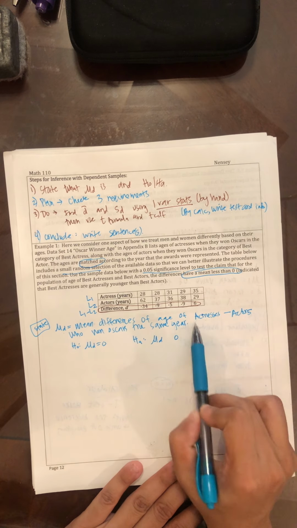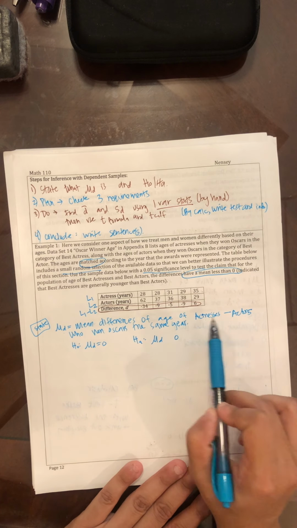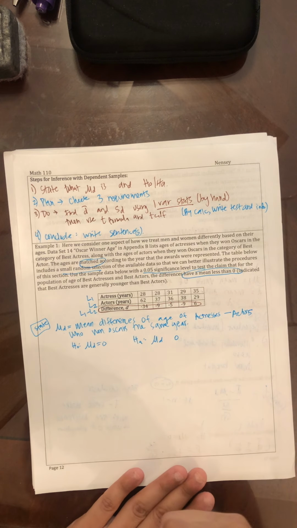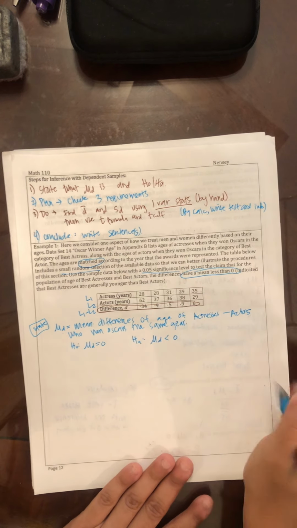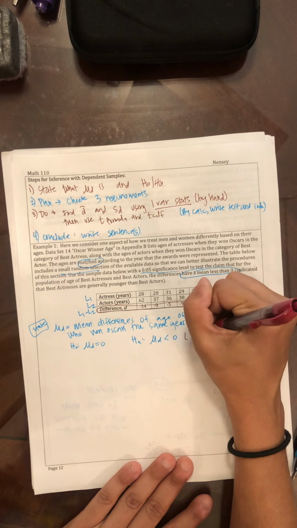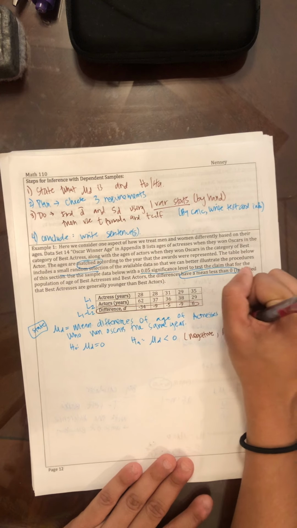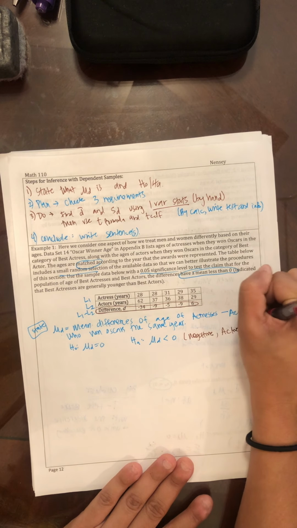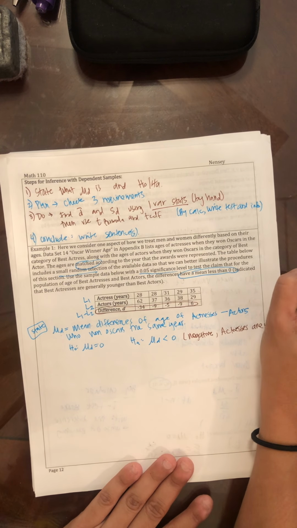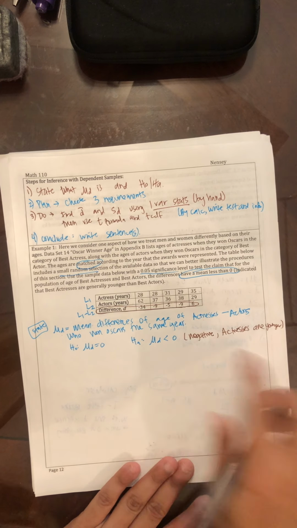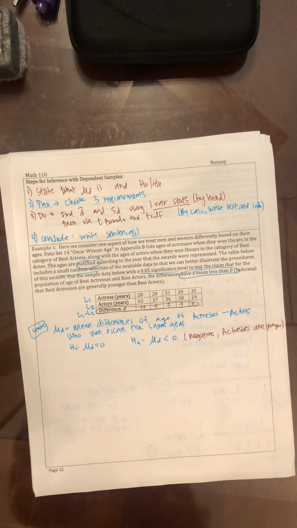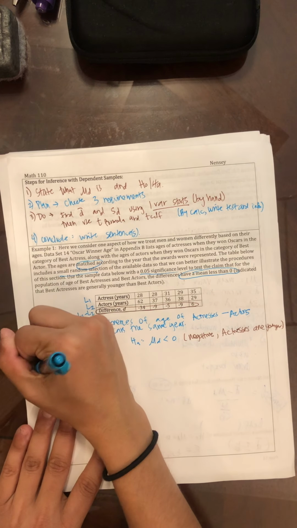For example, if this was 1 and this was 3, 1 minus 3 is a negative number. So I'm going to write a little negative, actresses are younger. I'm trying to write out why it is less than 0. Okay, so that's our state. Let's go ahead and do our plan part.